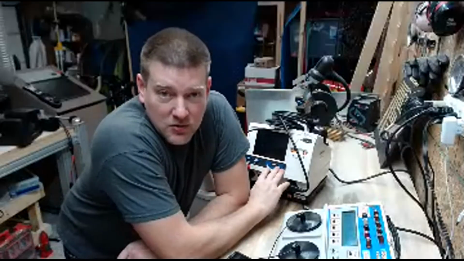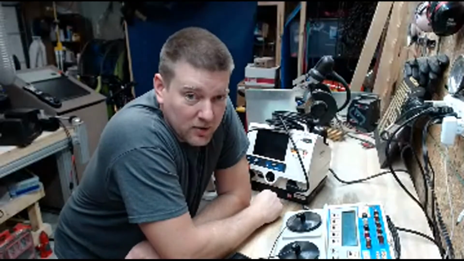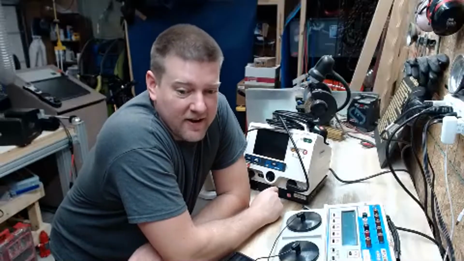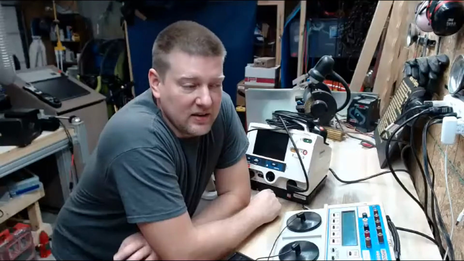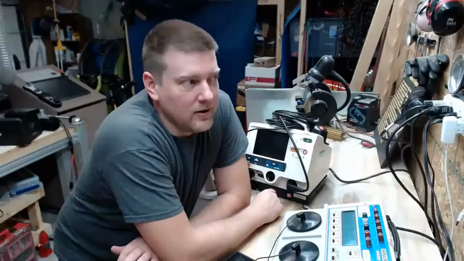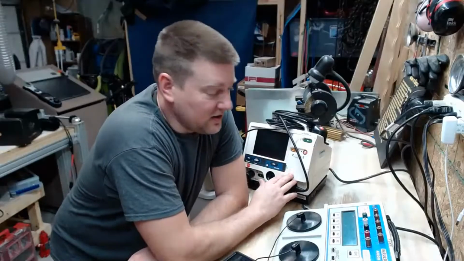Make sure that you set the current date and time in your defibs. It's very important, because later on they're going to want you to pull the report when they have a code. And if the date and time is off and you were the last person to touch that unit, you have some explaining to do. So that's also an item on my checklist.